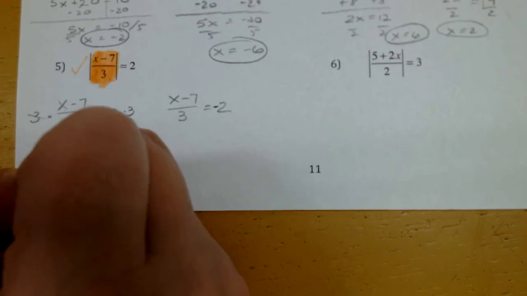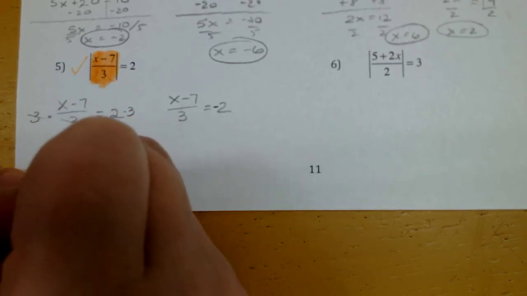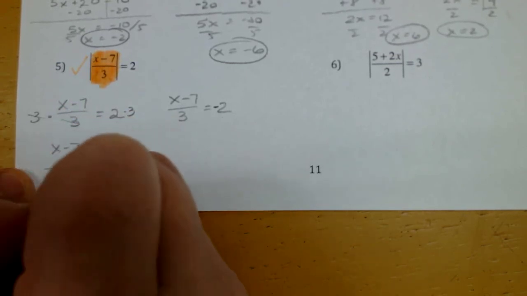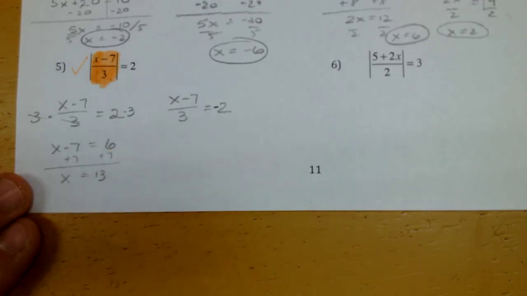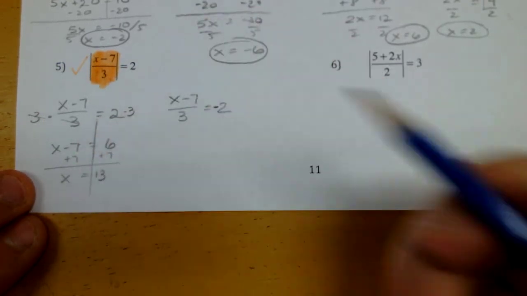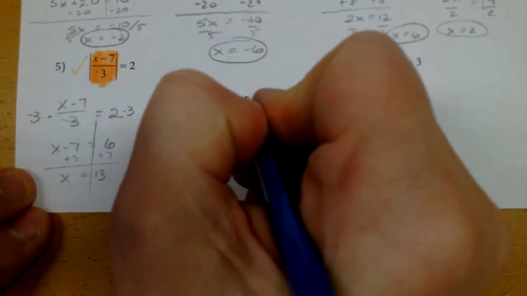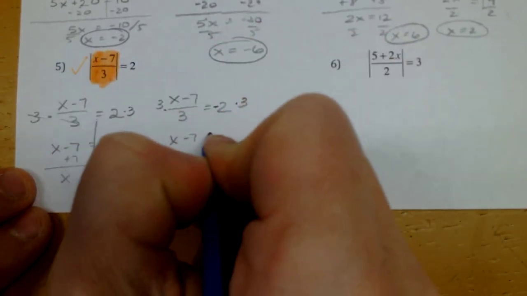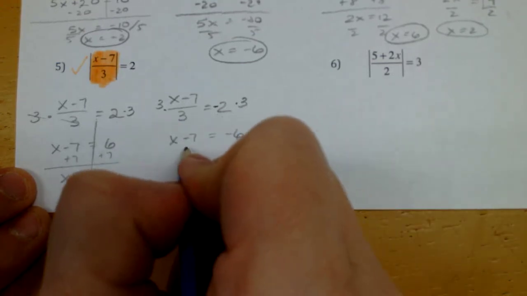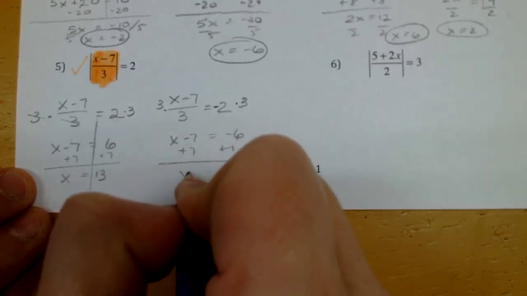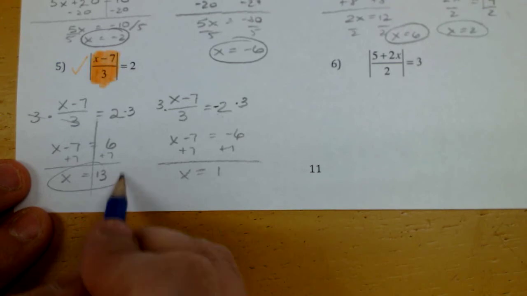Cancels here. And I get 13. Over here, I'm also going to multiply by 3. Add 7. And I get 1.